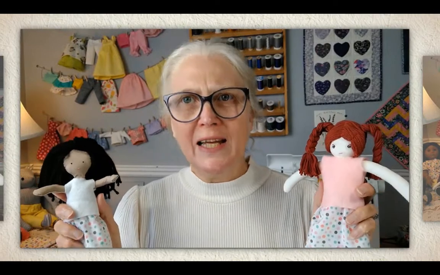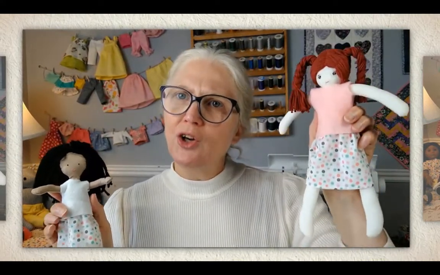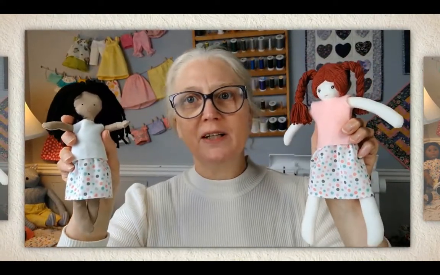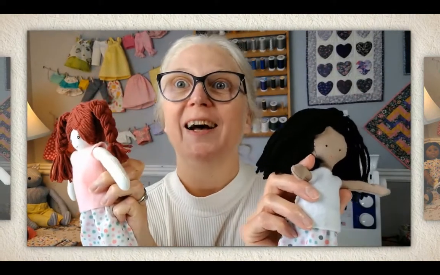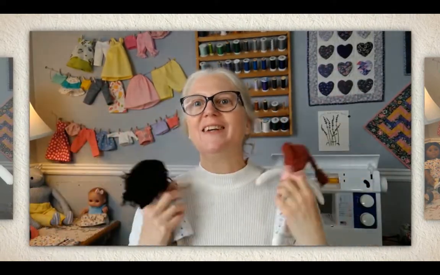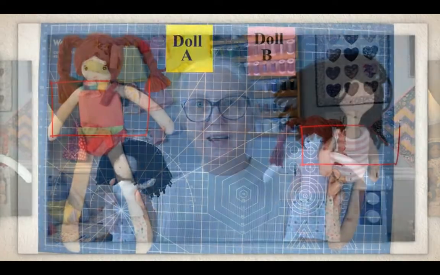What if there was an easy way to take a big doll pattern and resize it to fit a little doll, or vice versa? I'm Shelley Wood, the doll clothing designer, and in my pattern alteration class, I'm going to share with you my resizing formula.